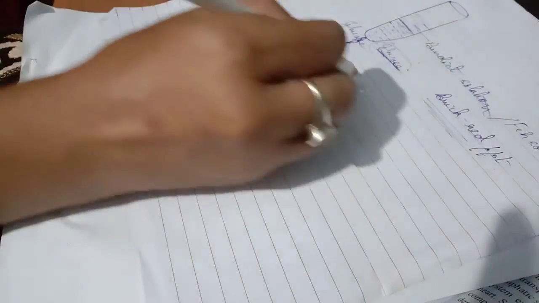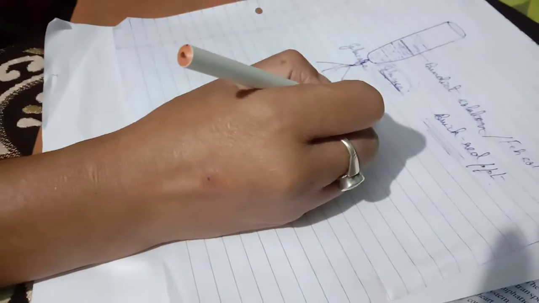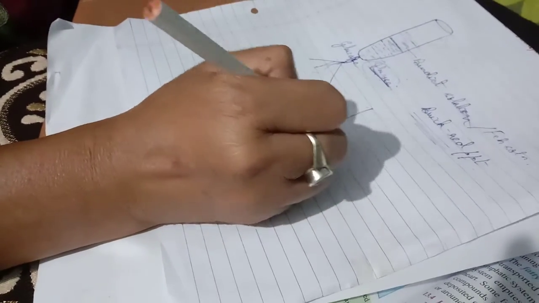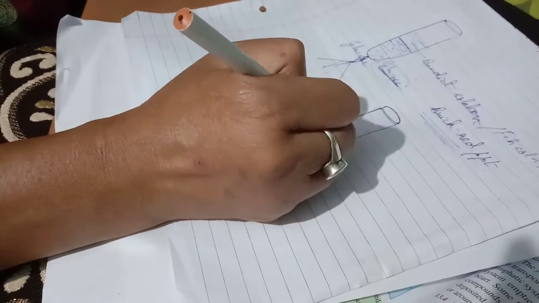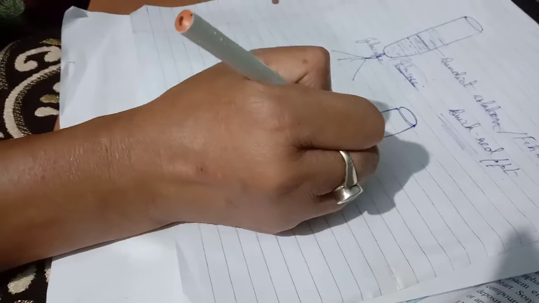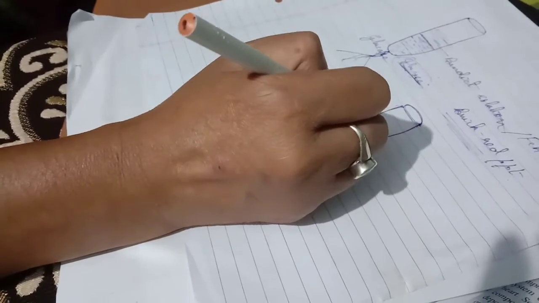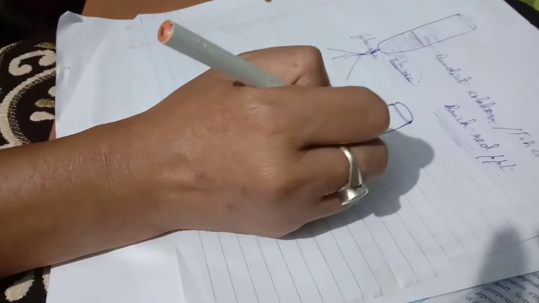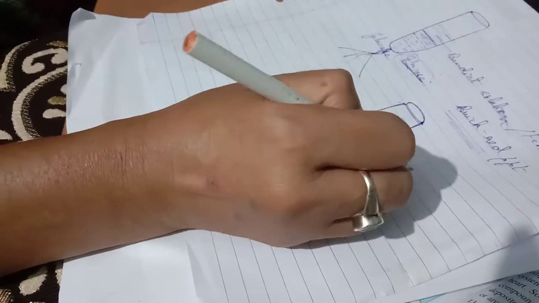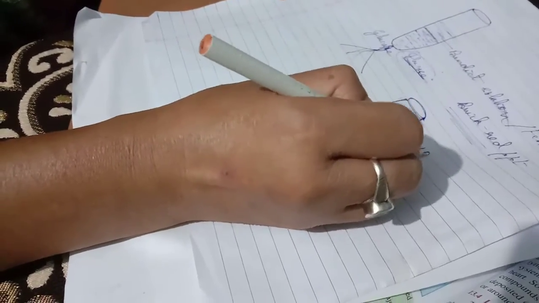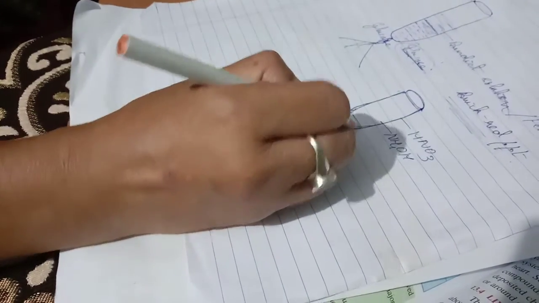Got it? Now for the proteins, I'll show you in the laboratory. This is not there in your syllabus, but you should know it since it is there in your practical. What are the chemicals used? In the protein test you have sodium hydroxide and nitric acid, and the food sample.